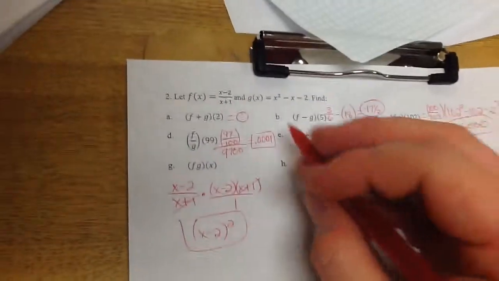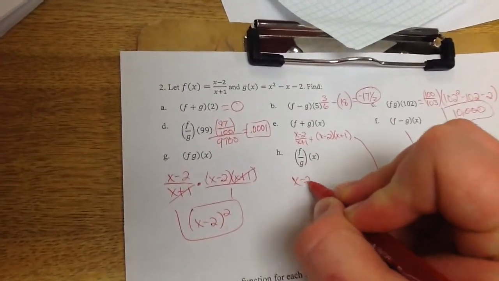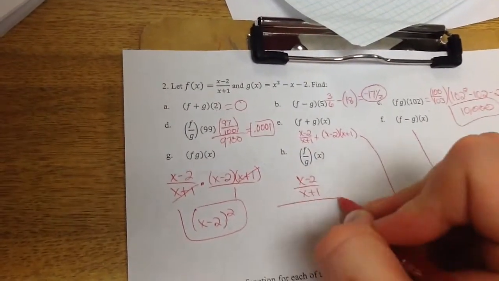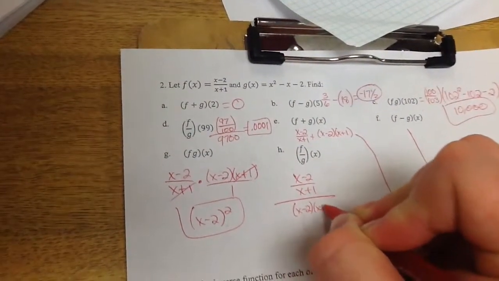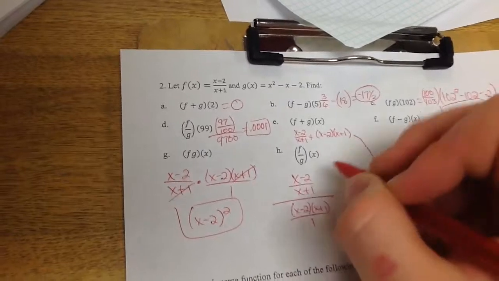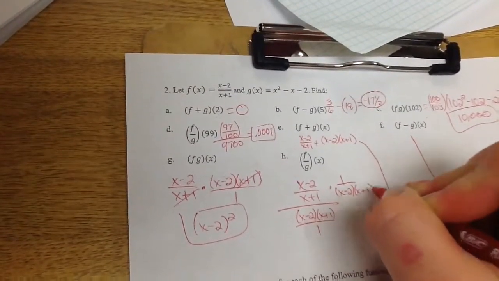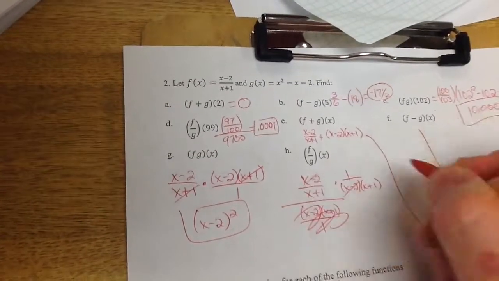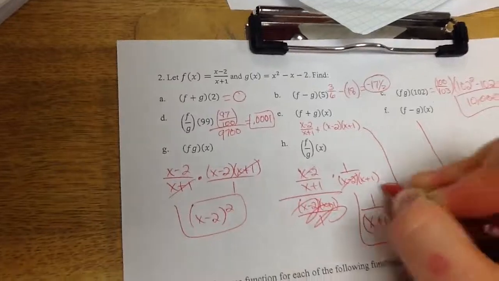And then divide them. So flip and multiply. So you have x minus 2 over x plus 1 divided by, I'm going to use the factored form again, x minus 2 times x plus 1 over 1. So when you bring that up here to flip and multiply, x minus 2 times x plus 1, those are gone, and you get 1 over x plus 1 squared. There's your answer.